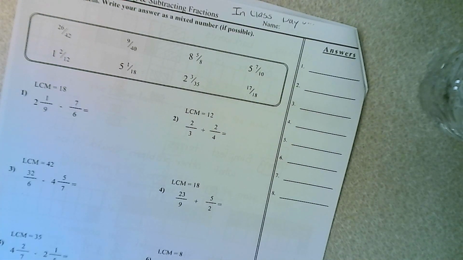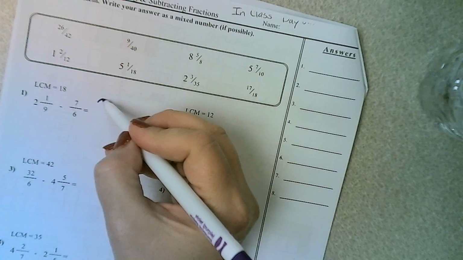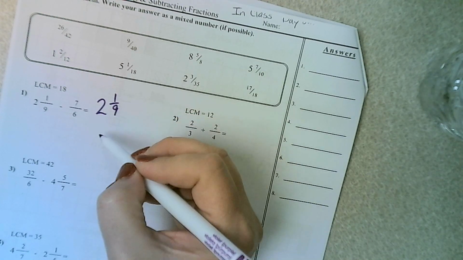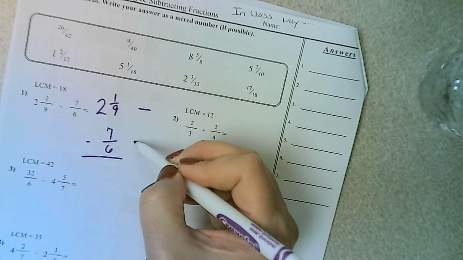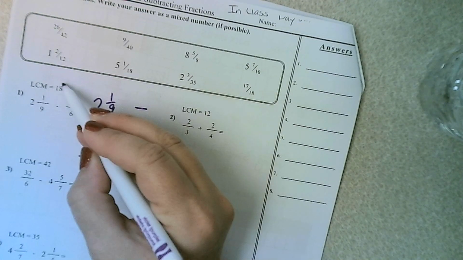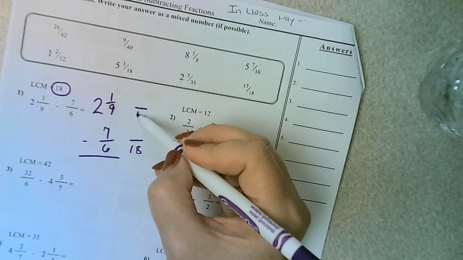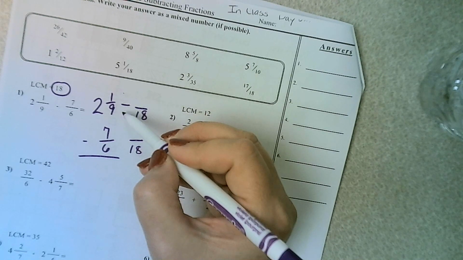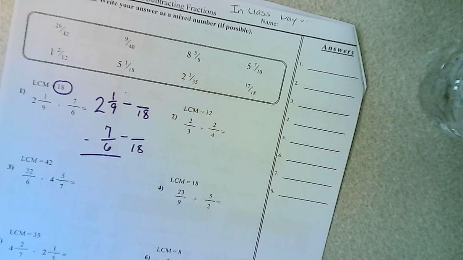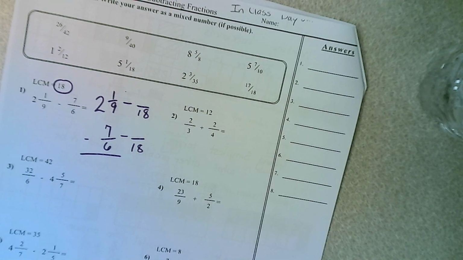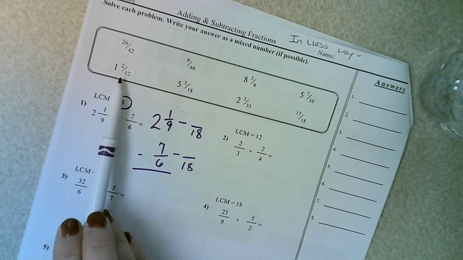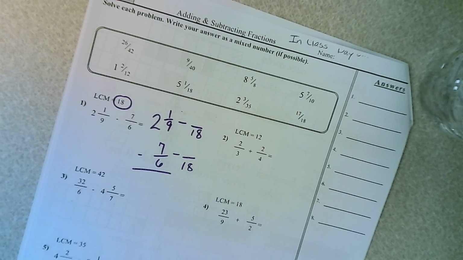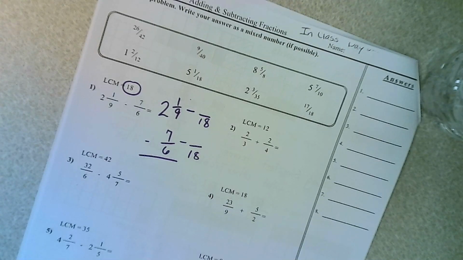You already know you're going to be taking 2 and 1/9 and 7/6, and you're going to be taking them to 18. It gives you that information. You just have to find what fraction equal to 1 you multiply by to get there. And like I said, there's an answer key. Your answers have to be up there. Look, they're not even reduced. So good luck. Happy math.